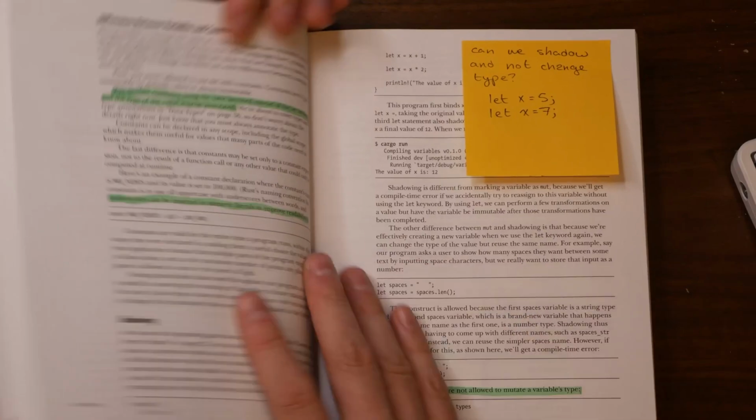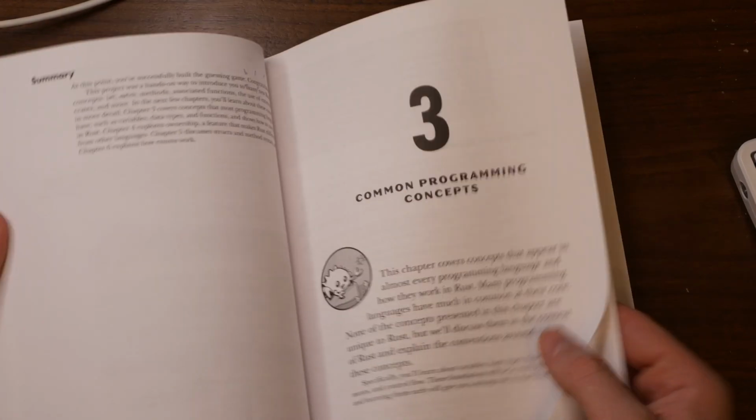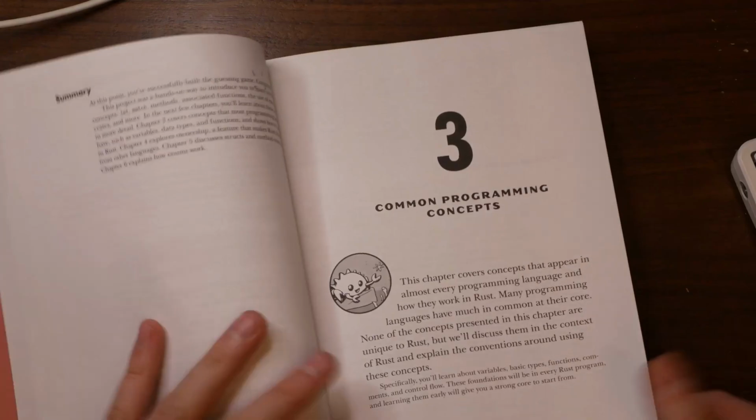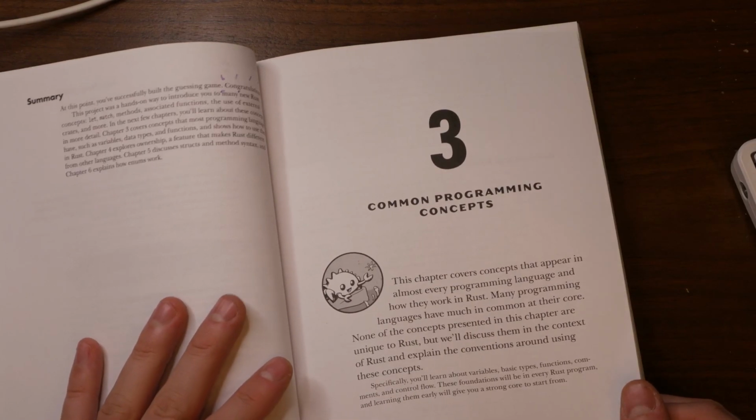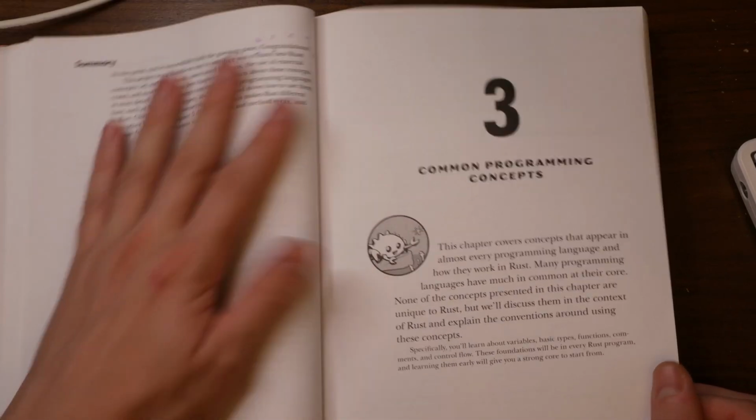Oh God, I didn't say anything. I recorded this whole thing twice and I didn't say anything. So here we go. The third take on the third chapter.